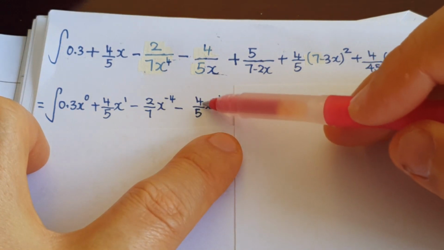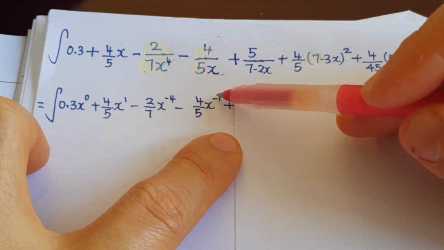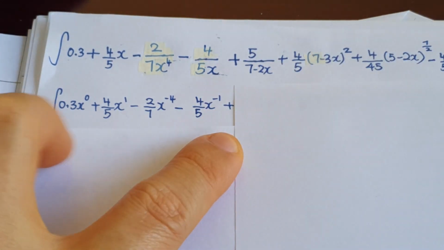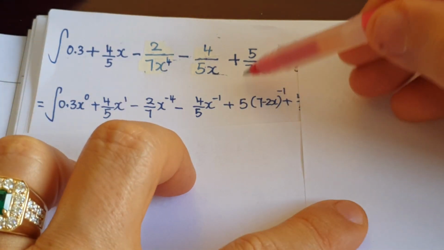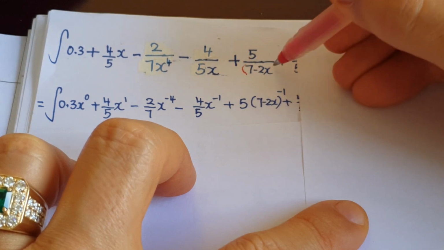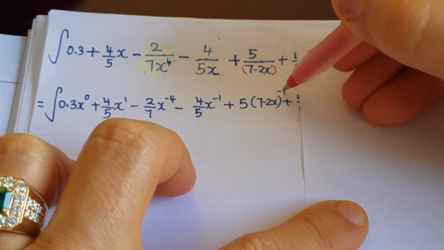A is your minus 4 over 5 x to the power of minus 1, okay? You bring this up. Same here. Now we have entered the zone of the big X. Big X means this whole thing here, okay? So you need to bring this whole thing up and become minus 1.